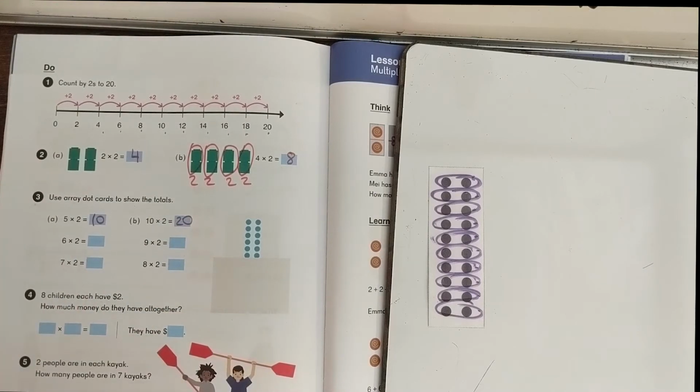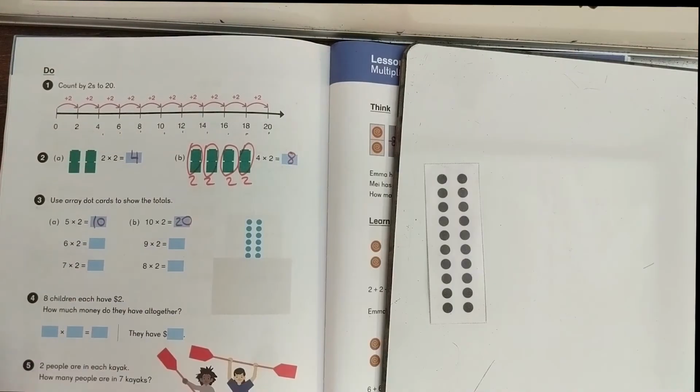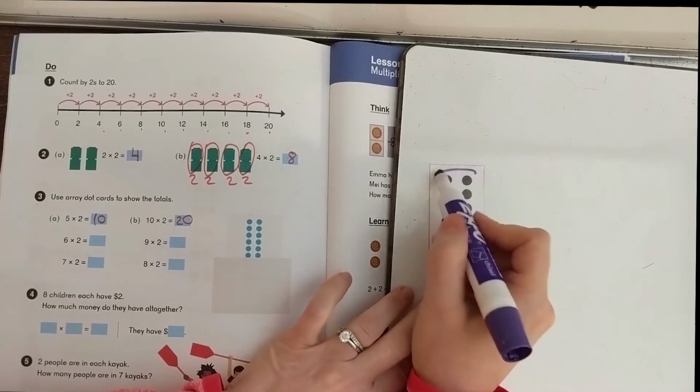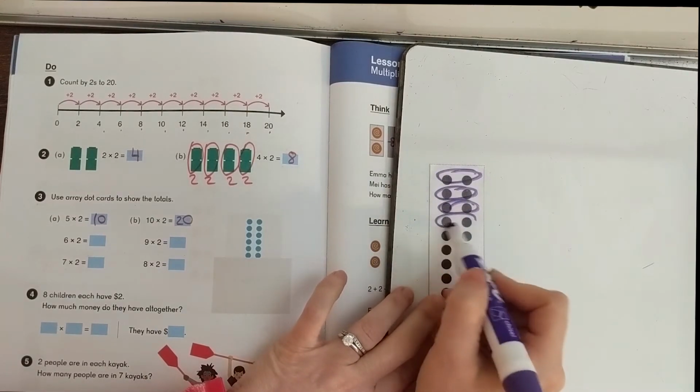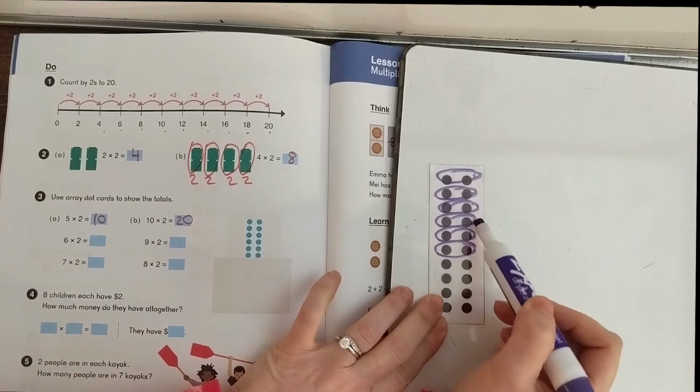6 groups of 2 is next. Before I can do that, I need to erase this. And I'm going to show 6 groups of 2. Group 1, Group 2, Group 3, Group 4, Group 5, Group 6. 2, 4, 6, 8, 10, 12.